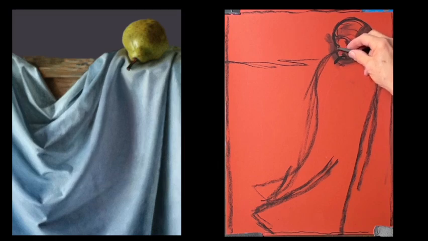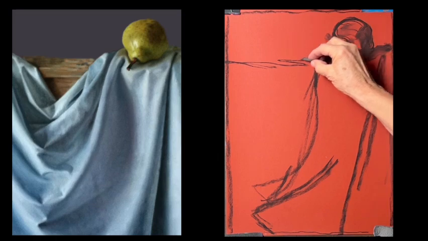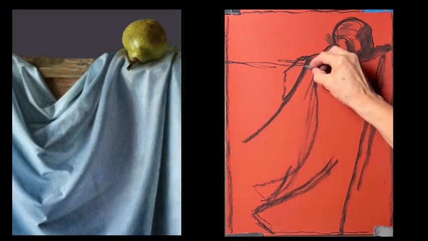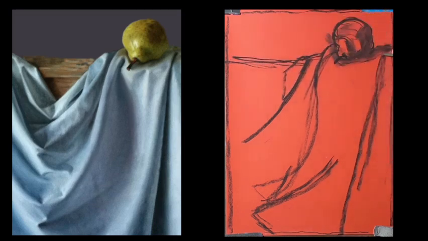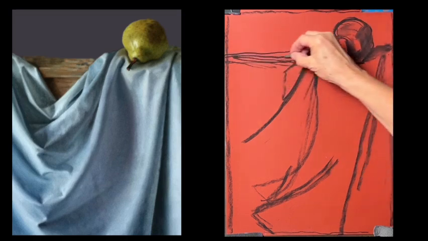Okay, and so then this comes up a little higher here. Yeah, I've got my pear up too. Got something wrong here. There's something wrong. I guess I can move that up a little.